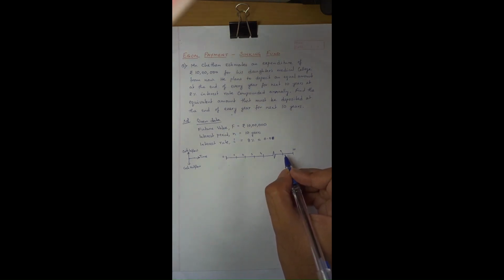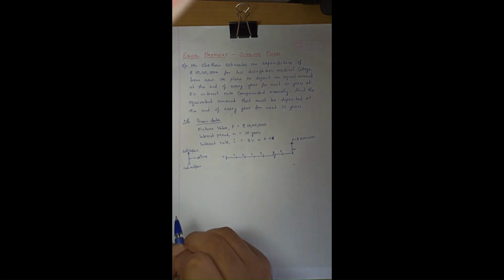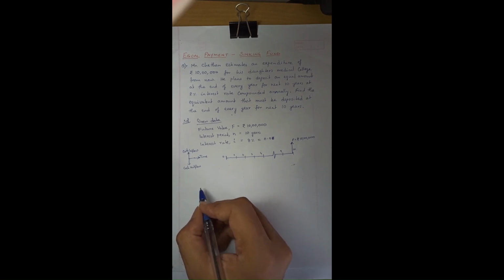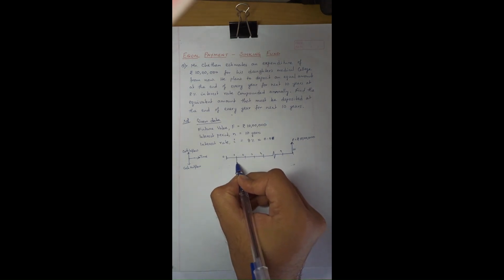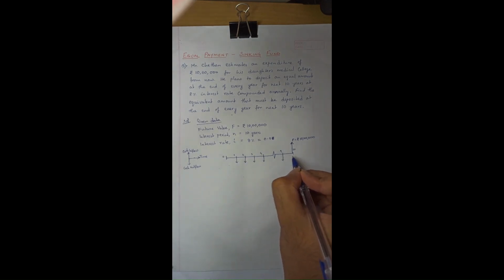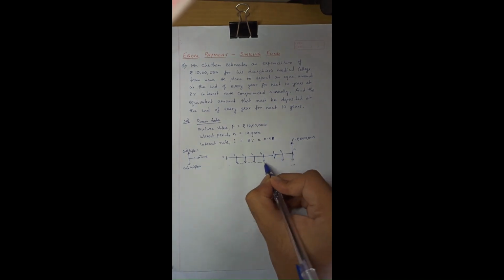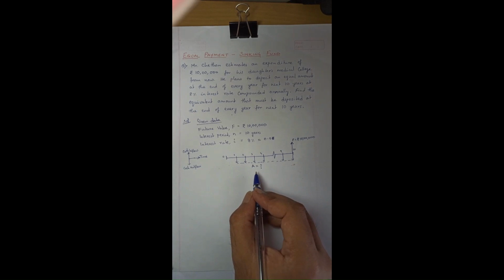So Mr. Chetan wants 10 lakh rupees coming into his account after 10 years. So we know what is the future value of Mr. Chetan after 10 years. So that money should get into his account. This is the value of F, which is rupees 10 lakh. Now we are supposed to determine how much he needs to invest every year so that he is going to get 10 lakh rupees at the end of 10 years. So we have to determine what is this fixed amount he needs to deposit. So this is the annuity which we are supposed to determine for this particular problem.